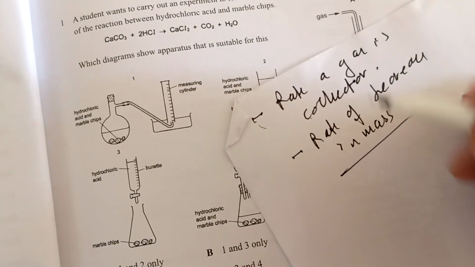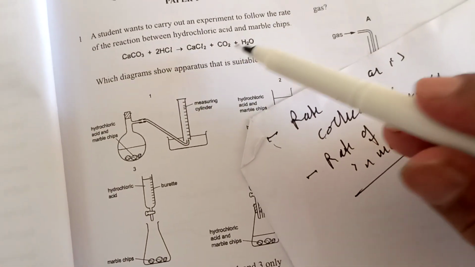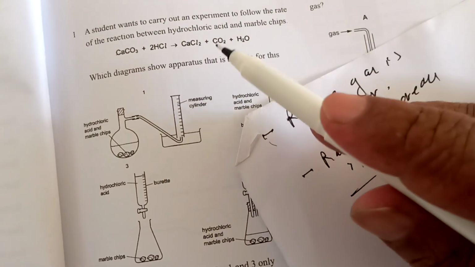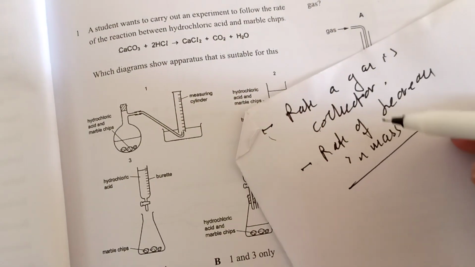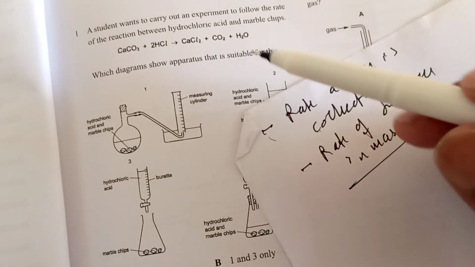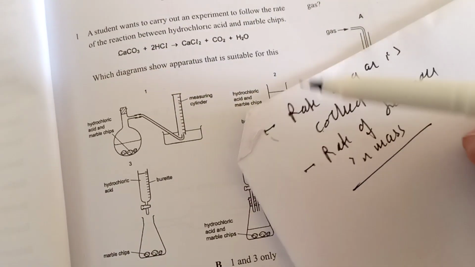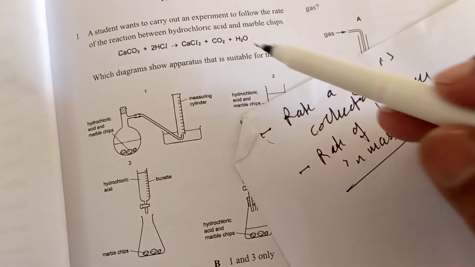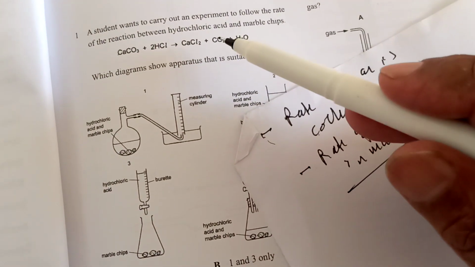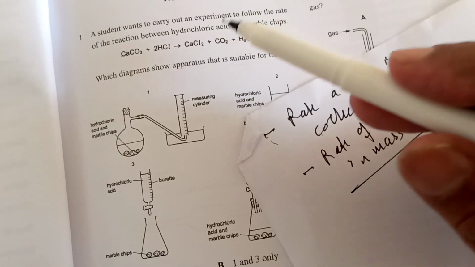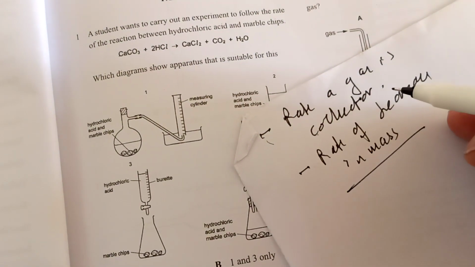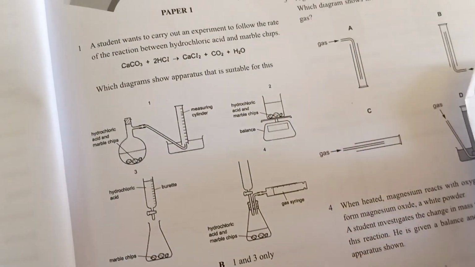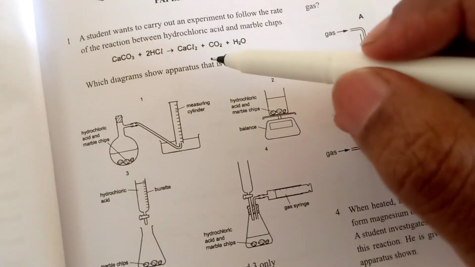So we have two types of method to monitor rate of reaction. Either we monitor the rate carbon dioxide is formed, is collected, the volume of carbon dioxide formed, or the decrease in mass because carbon dioxide is lost.